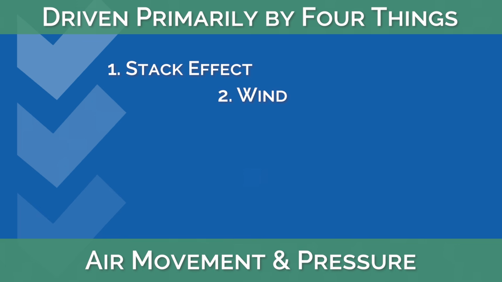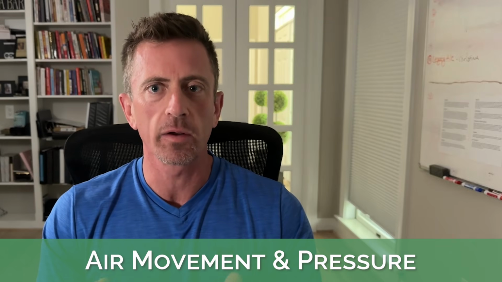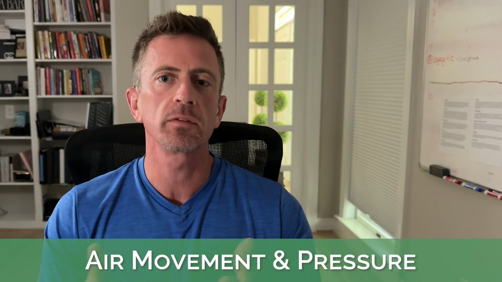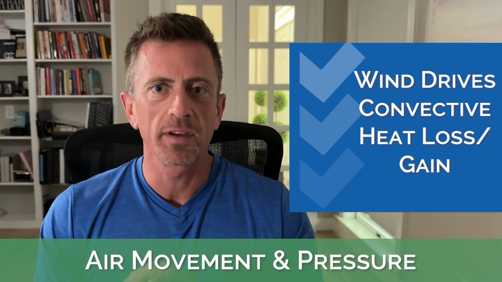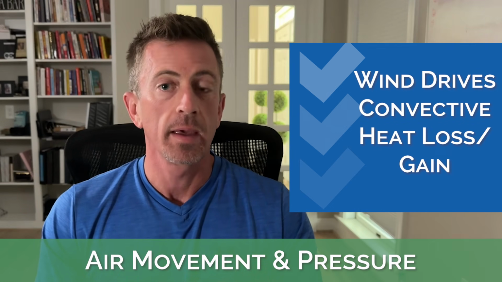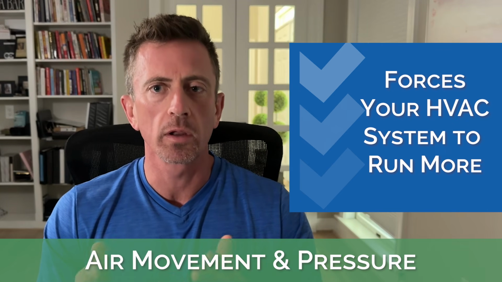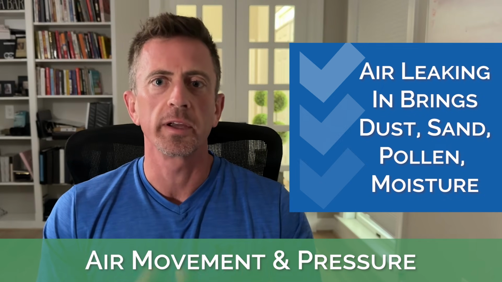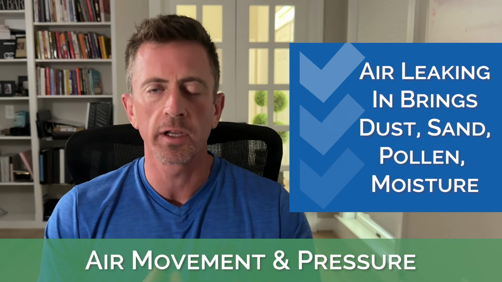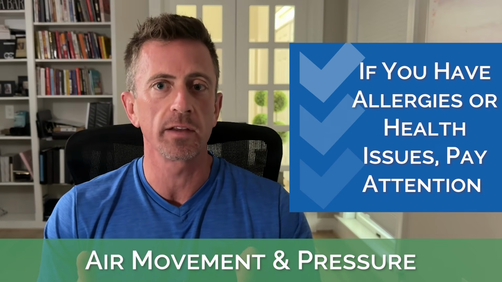Now let's discuss wind. This is pretty self-explanatory, but the stronger the wind is blowing on your house, the more air will be drawn into it and leak out of it. Think of it this way. When you have a leaky house and it's windy, that wind drives convective heat loss in the wintertime and heat gain in the summertime, which forces your heating and cooling system to run longer to keep you comfortable inside. Strong winds will also bring in dust, sand, pollen, moisture, and other pollutants nearby, so if you have allergies or health issues, you really need to pay attention here.